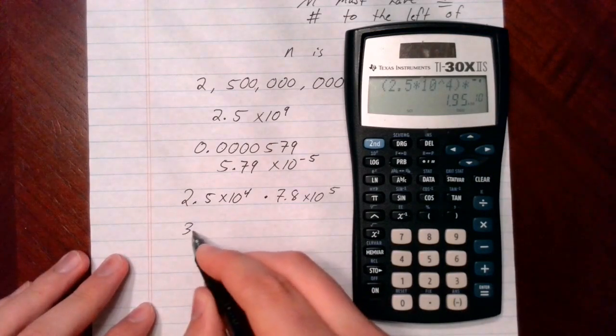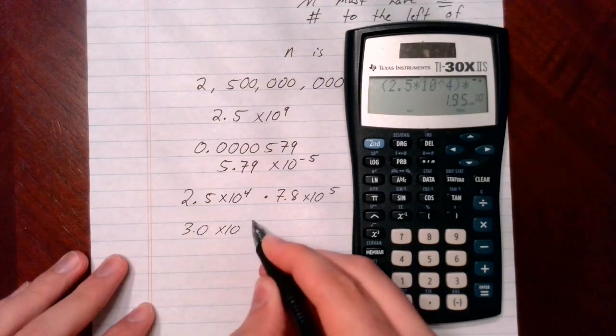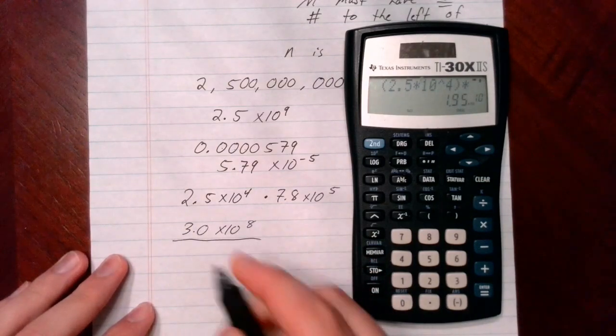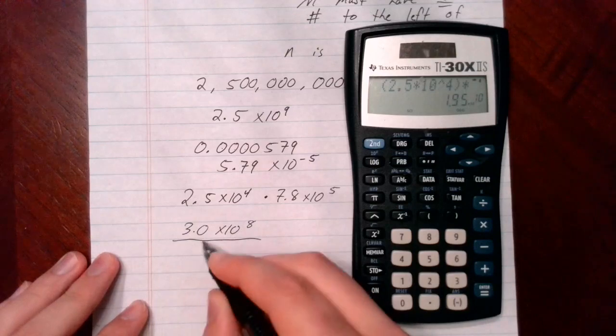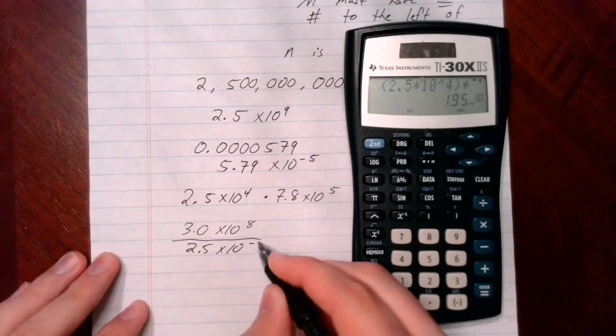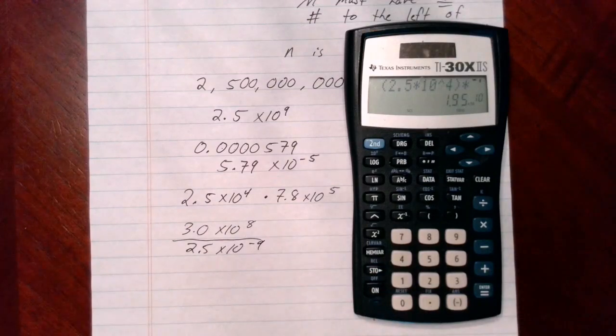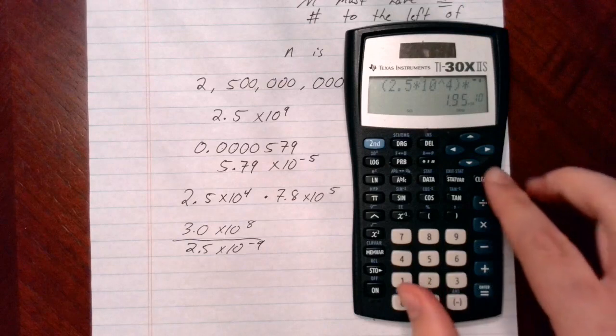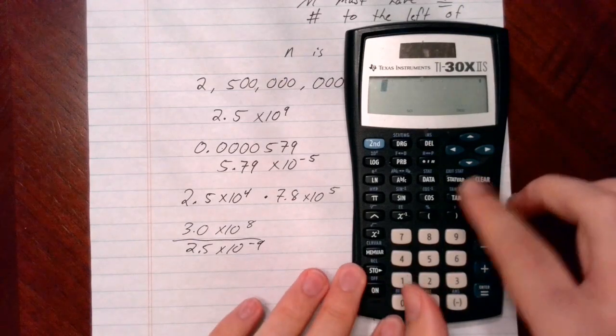Let's say I have 3.0 times 10 to the 8th divided by, let's just say 2.5 times 10 to the negative 9. Again, hopefully you've already learned here you would divide the numbers in front and subtract the exponents, but let's go ahead and do it in the calculator. Let the calculator do the hard work for us.